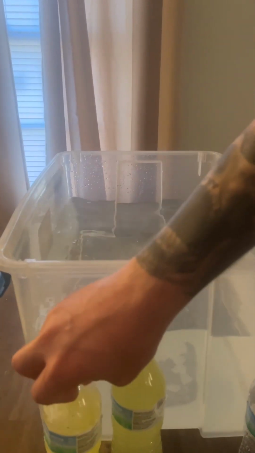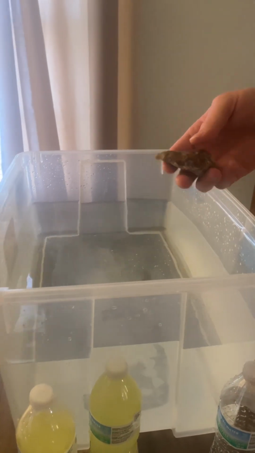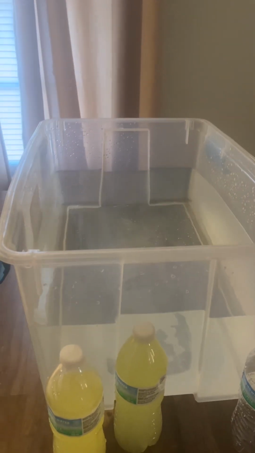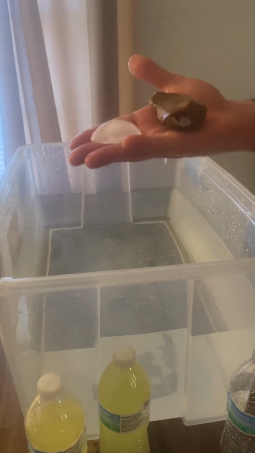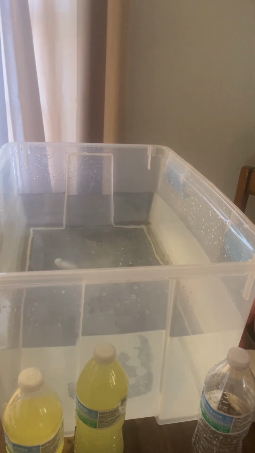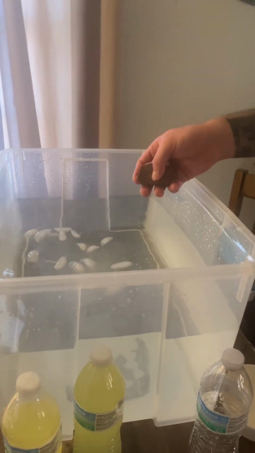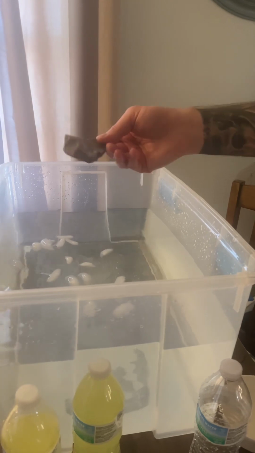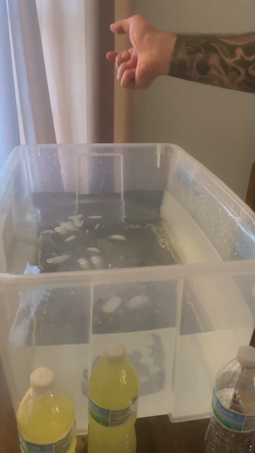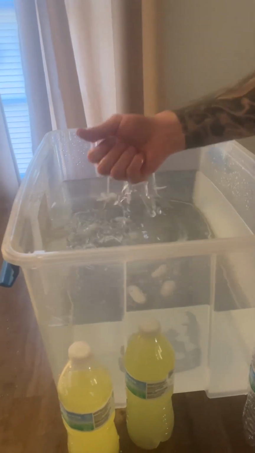Now, when we use density, mass divided by volume equals density. The rock is more dense than the ice, which means it's heavier. So if we put the ice, or even multiple ice cubes, inside of this container, you see that it all floats. But this one rock sinks right to the bottom. It's because it's heavier, it has more density. The atoms are more close together. The atoms of ice are more spread apart.